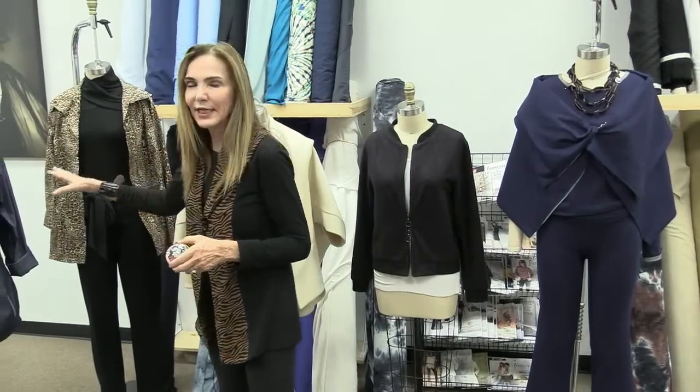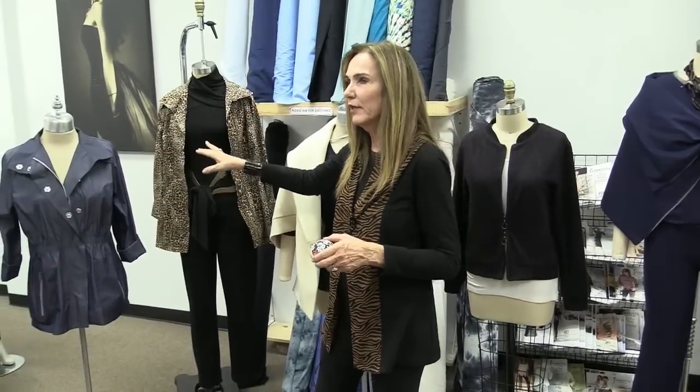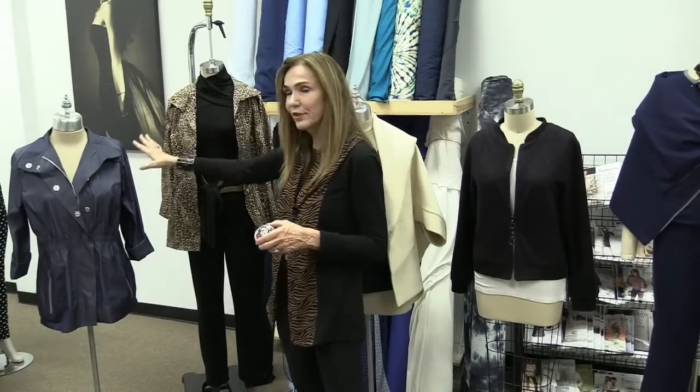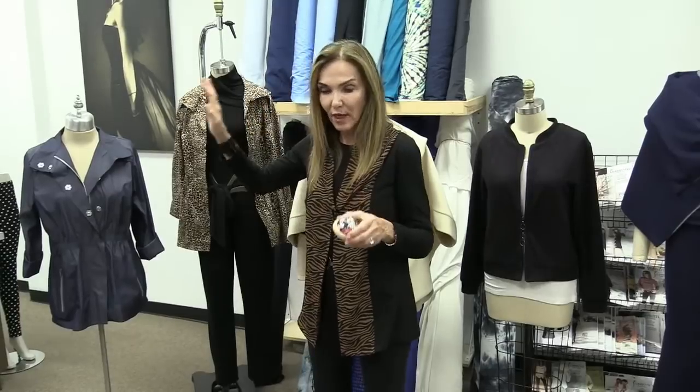So the first one is 921. It's called Milano's Jacket. It is a fabulous jacket. Number one, because it can be done, and I did 2 of these. Well, I shouldn't say I did 2 of them. I brought in 2 of them.